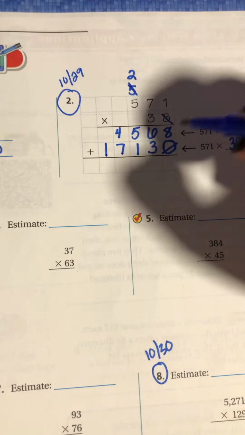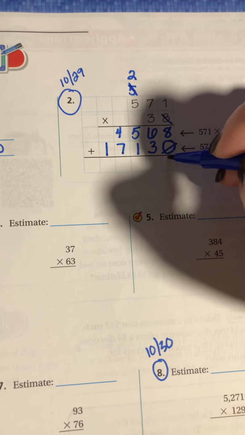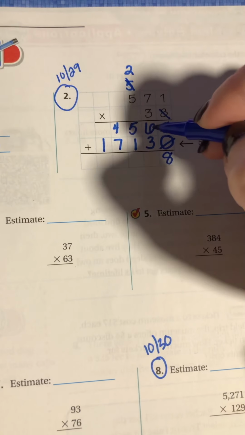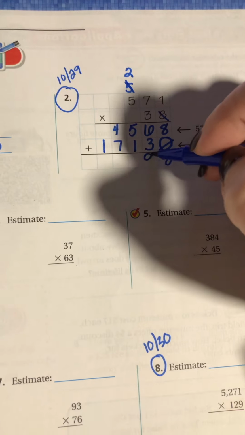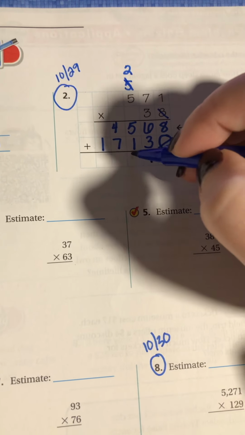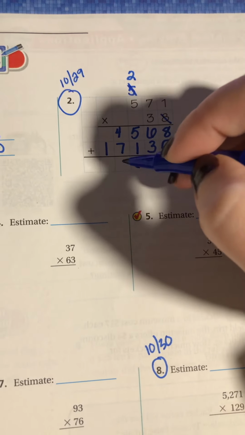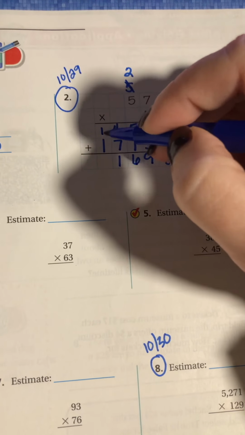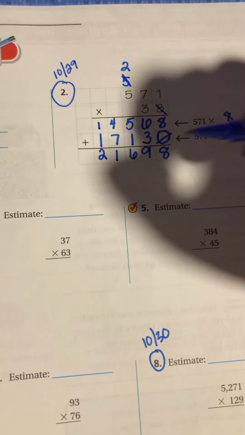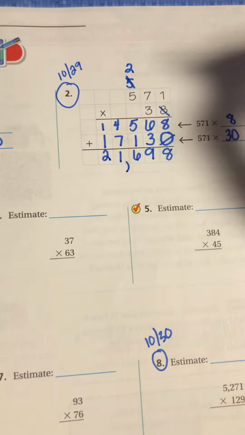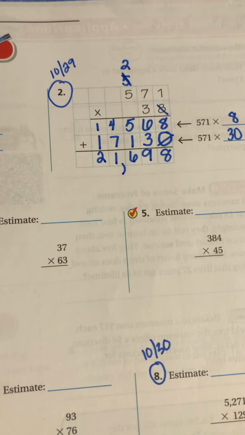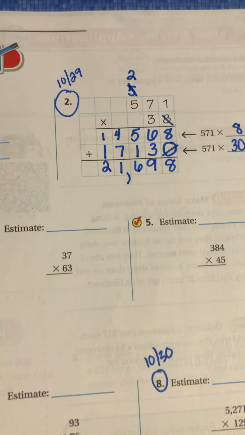Now I add my numbers. 8 plus 0, 8. 6 plus 3, 9. 5 plus 1 is 6. 4 plus 7 is 11. And then 1 plus 1 is 2. 1, 2, 3, comma. My answer, 21,698.